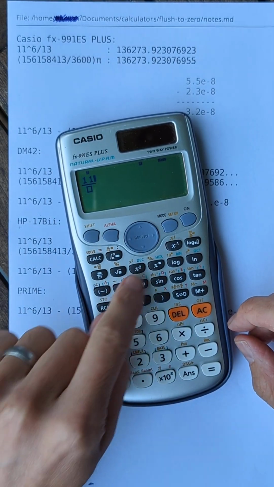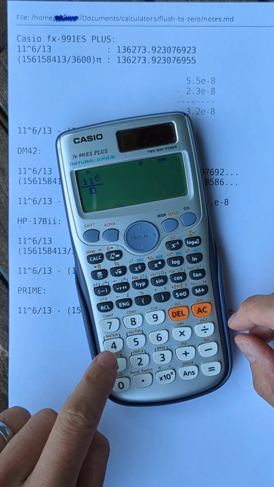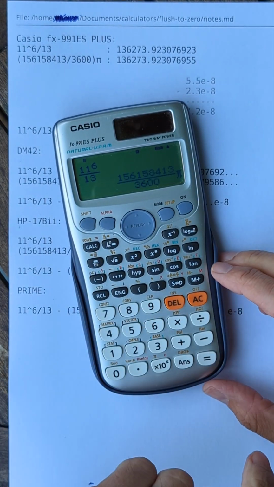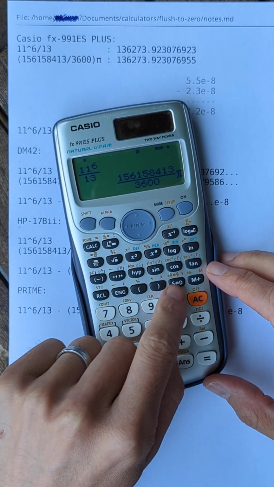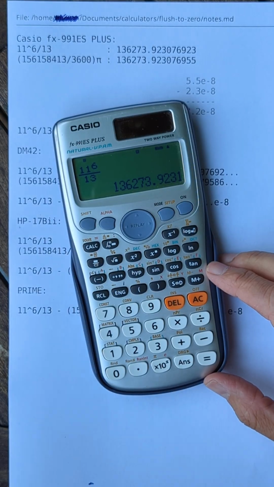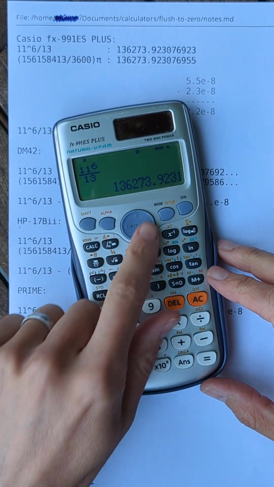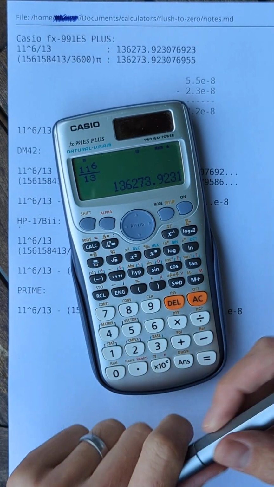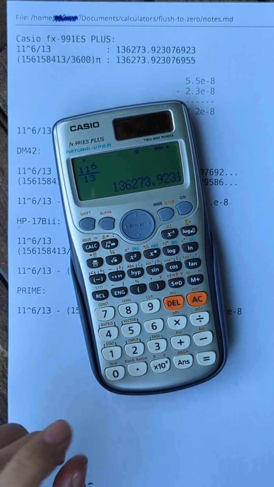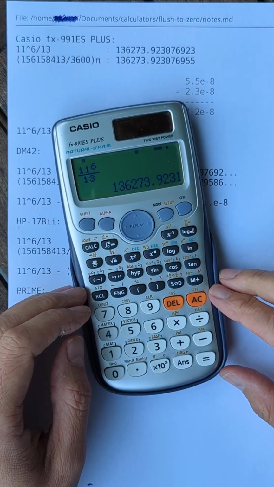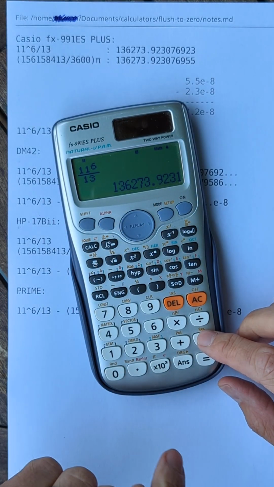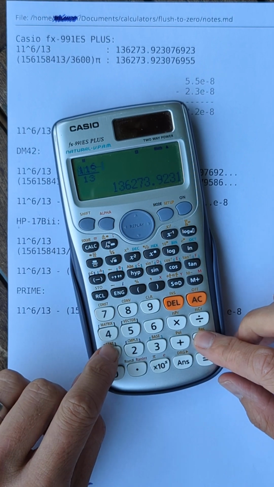If we do 11 to the power of 6 divided by 13, we get this number here, which it will represent as a fraction of pi, and Matt Parker does a great video on that, but this is kind of interesting here. This is essentially 10 digits here, but this is a 15-digit calculator, and if you want to see the full 15 digits, you subtract some of what you see on the screen.